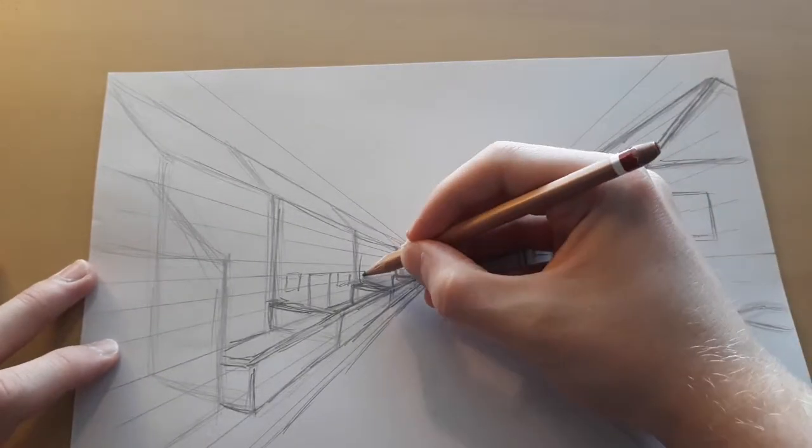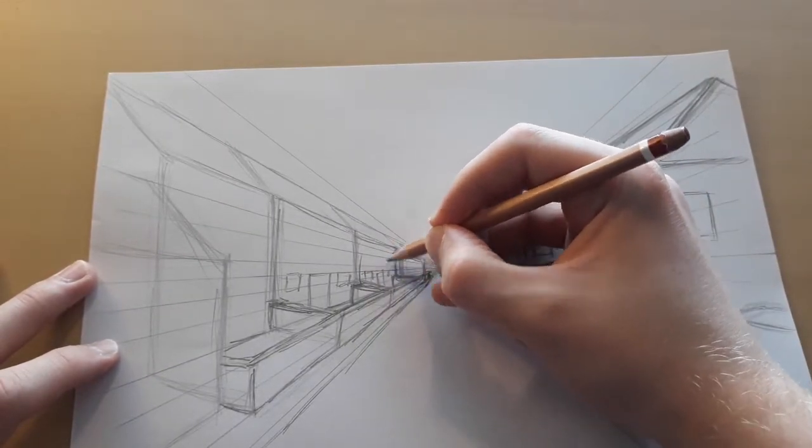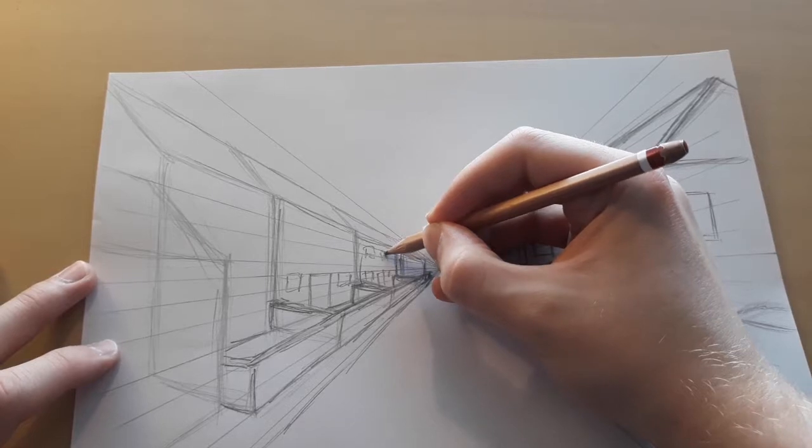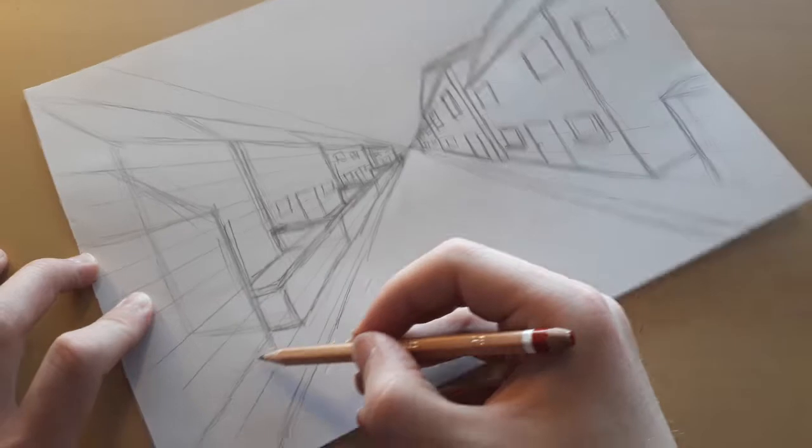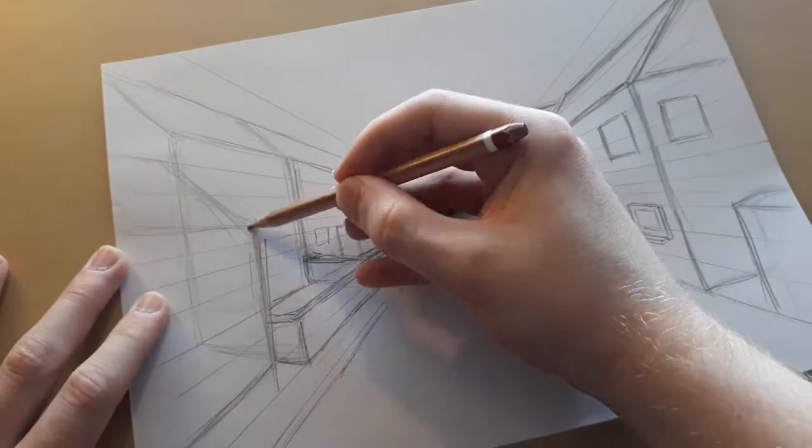So we're just carrying on putting things in. And this house is further forward.